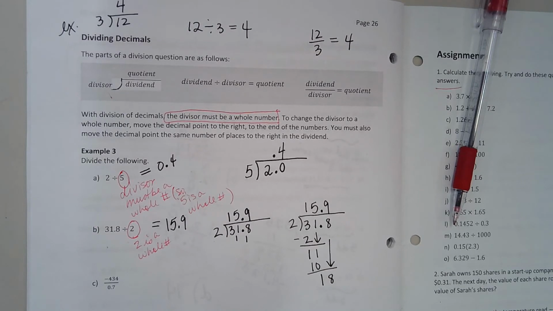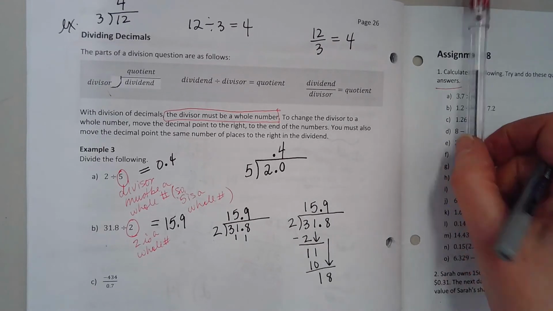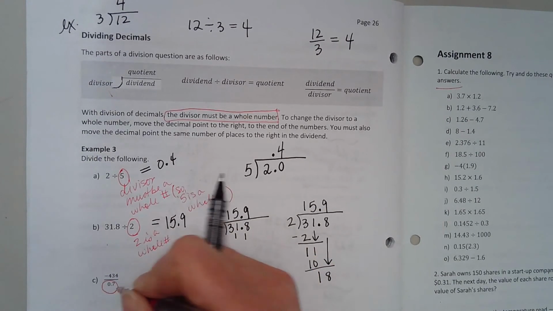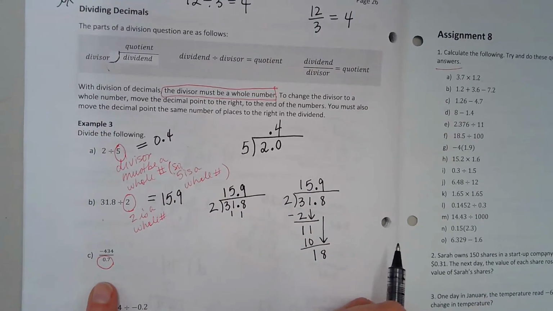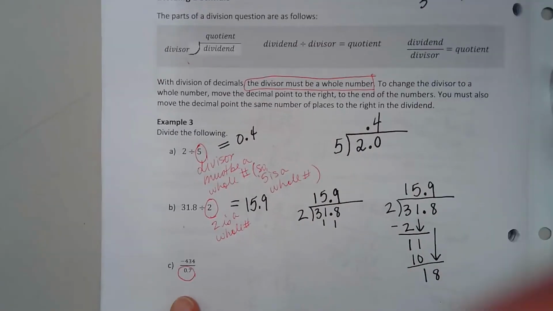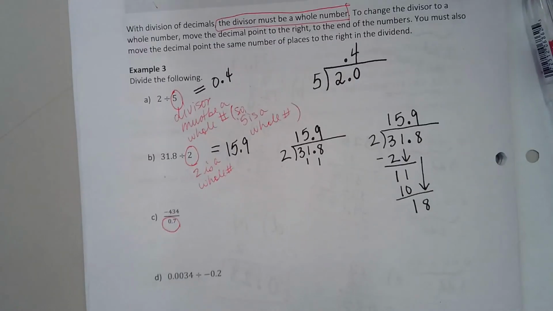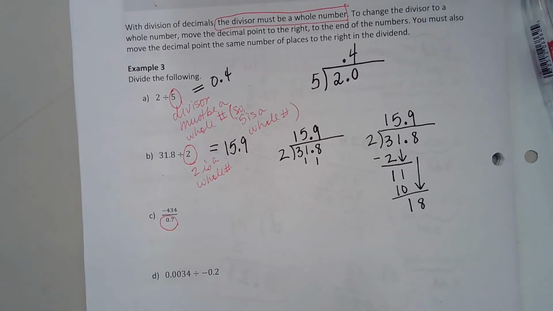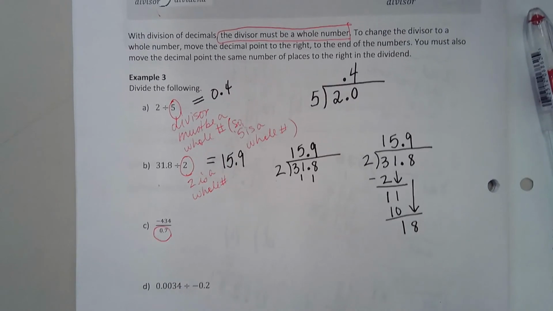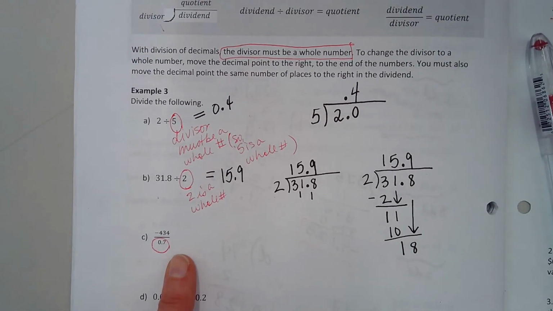All right, part C, agreed? The divisor has to be a whole number. It's not a whole number. So I'm going to explain it a slightly different way because I don't like just saying move the dot over. The divisor, I can't have decimals in it. So I could say, oh, I'm just going to move the dot 1 to the right. What am I really doing when I'm moving the dot 1 to the right?